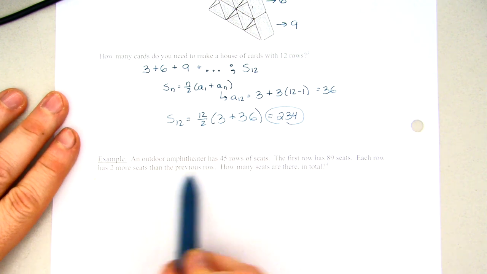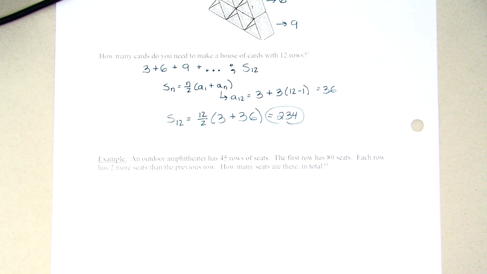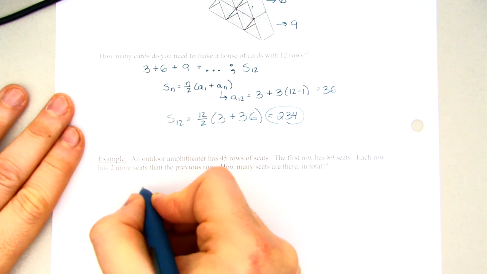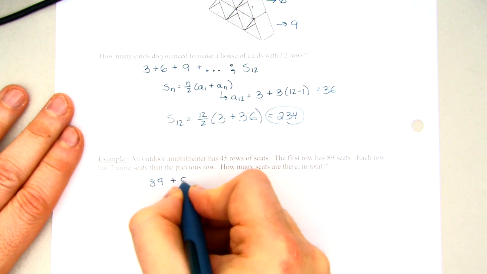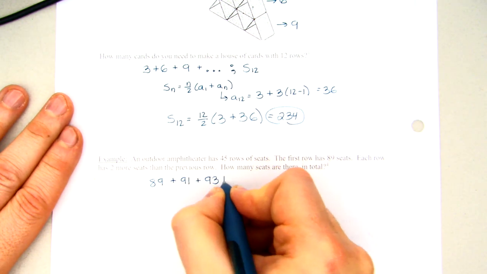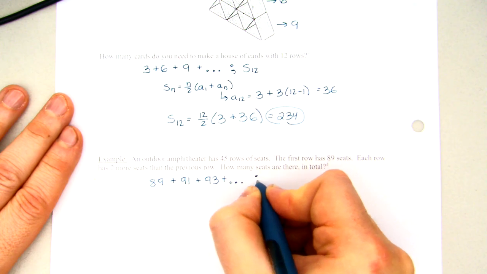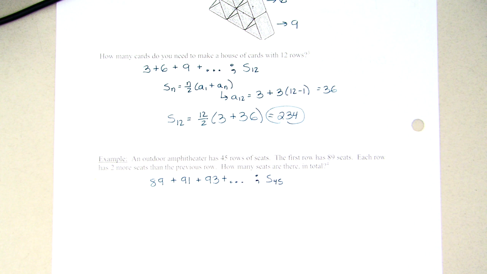An outdoor amphitheater, like kind of an auditorium but outdoors, has 45 rows of seats. The first row has 89, and each row has 2 more seats than the previous row. I want to know how many seats there are in total. So the first row has 89 seats. The next row has 91 seats. The next row has 2 more, 93 seats, and so on. I want to find S sub 45. You go do that.